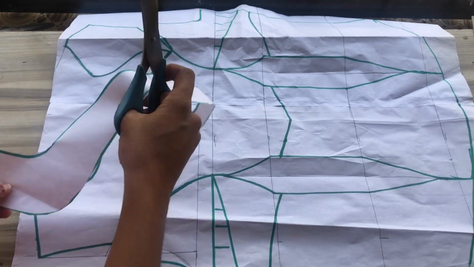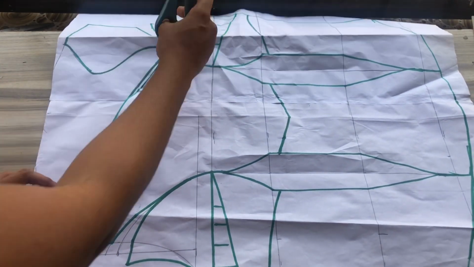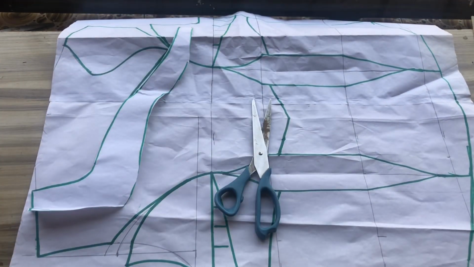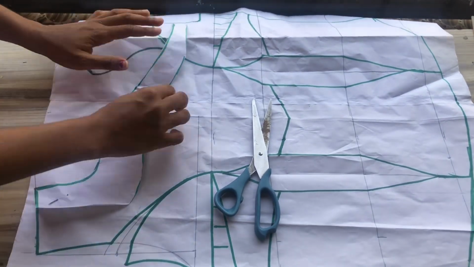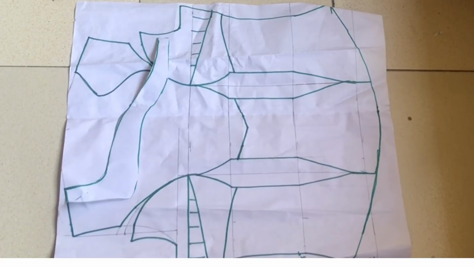So after I'm done cutting it out, this is what we have on this side. So at the back pattern, I don't know whether the collar cuts across, but I'm just going to basically leave it this way.